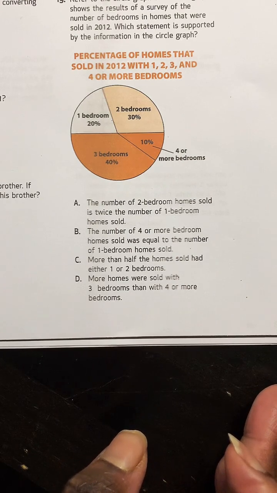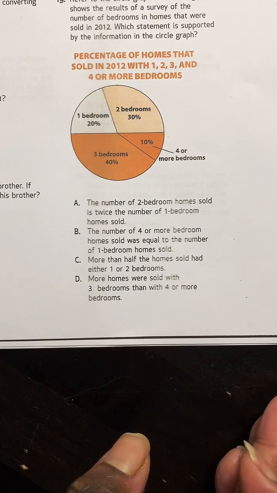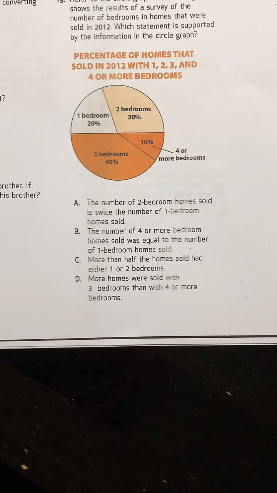B, the number of 4 or more bedroom homes sold was equal to the number of 1-bedroom homes sold. C, more than half the homes sold had either 1 or 2 bedrooms. Or D, more homes were sold with 3 bedrooms than with 4 or more bedrooms. So is it A, B, C, or D?